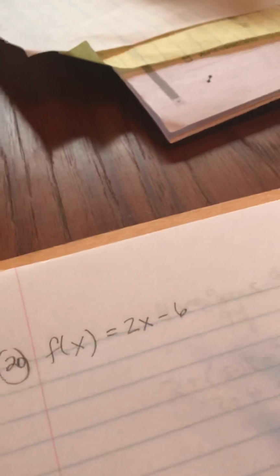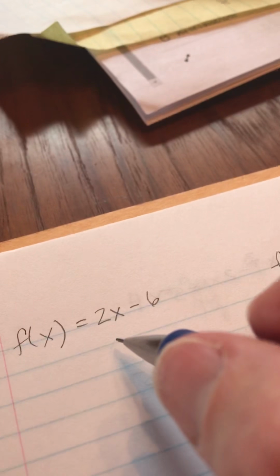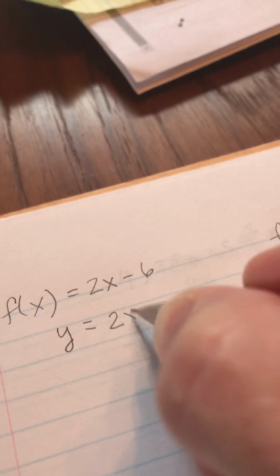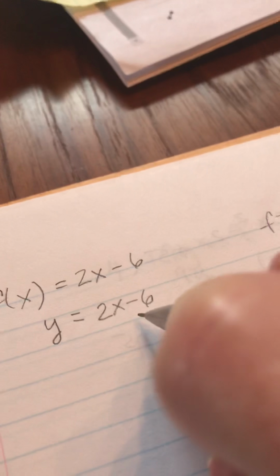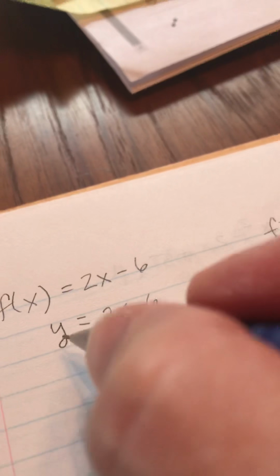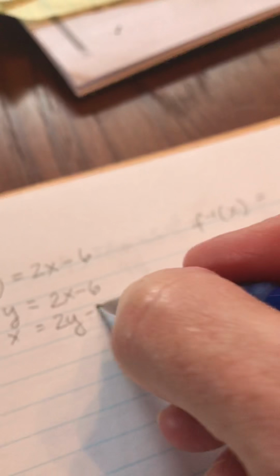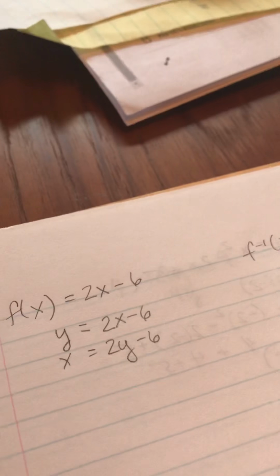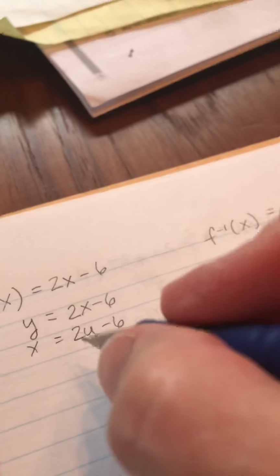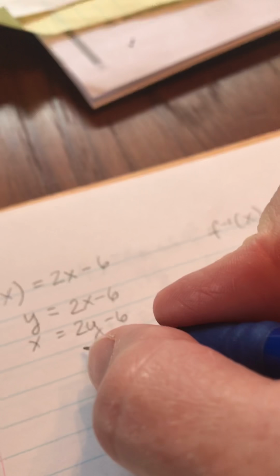For numbers, the -1 power means reciprocal, but for functions, it's something else. It means the inverse operations in the opposite order. So to get that, you want to first write this as y equals 2x minus 6, and then switch the x and the y. In other words, replace y with x and replace x with y. That's where you're actually getting the inverse function right there. It's the idea of switching the variables. Then we need to write this in terms of y.